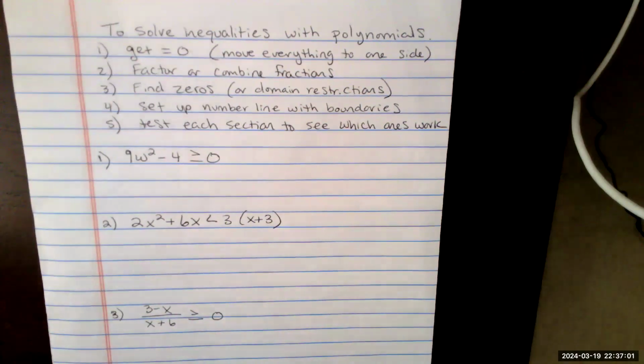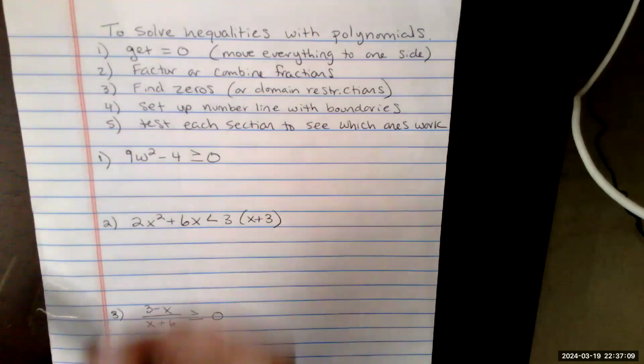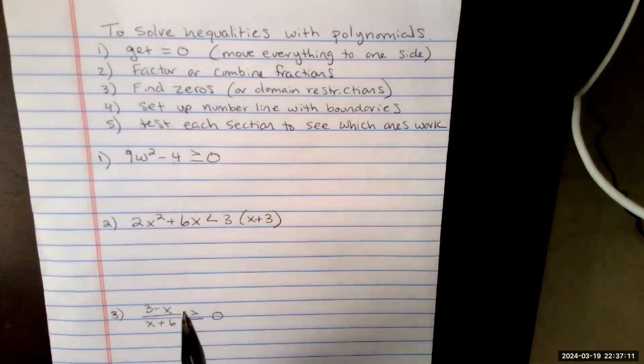The next part of this section is actually solving inequalities. If you have an inequality, how do we solve it? It seems like we would just solve this just like an equal, so we would just move the 4, the 9, and start solving. But it's a little more complicated than that.